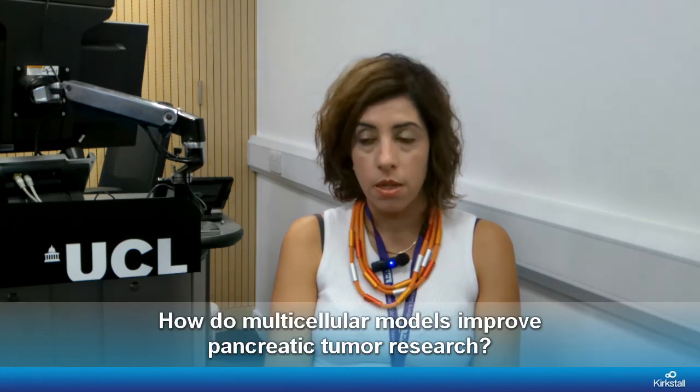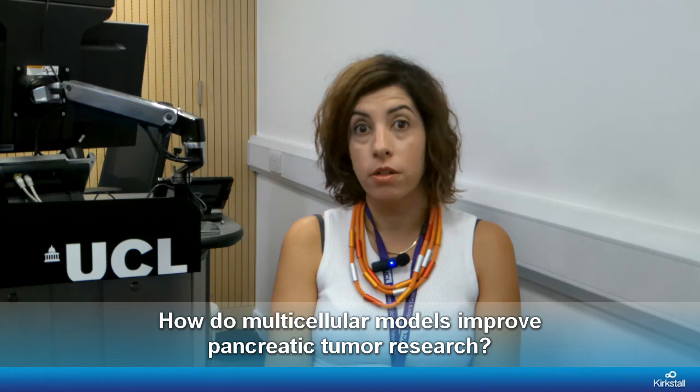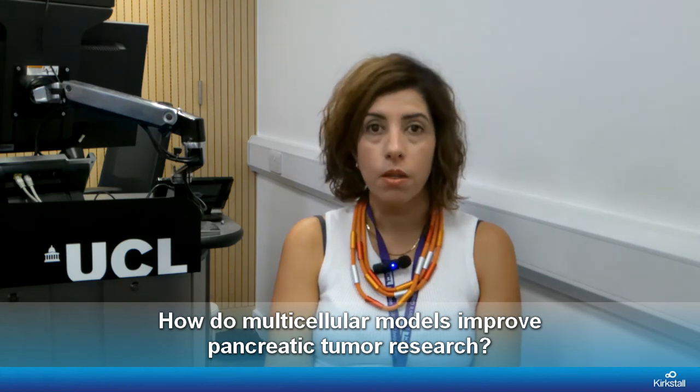But for that to be done, we do need, next to animals, definitely animal-free approaches and high throughput systems that could help us screen the progression of the disease and its response to treatment. And tissue engineering is one route in that direction. Pancreatic cancer at the moment is the fourth leading cause of cancer-related deaths worldwide.